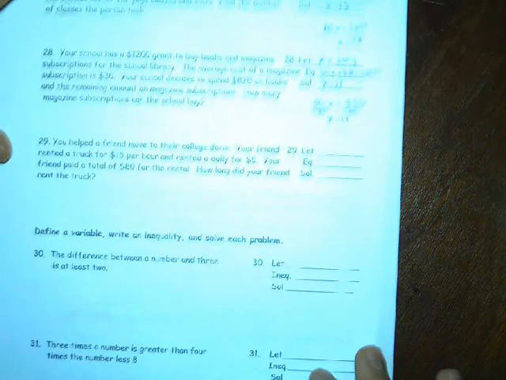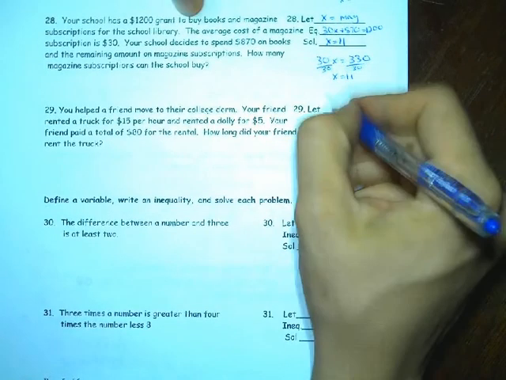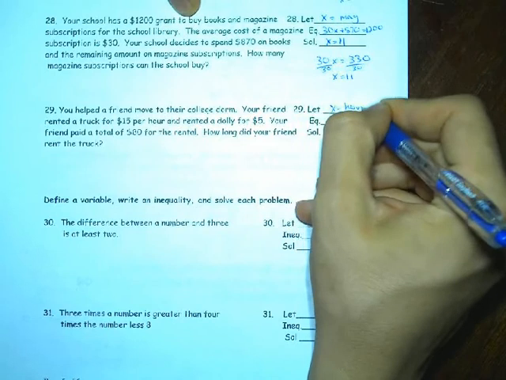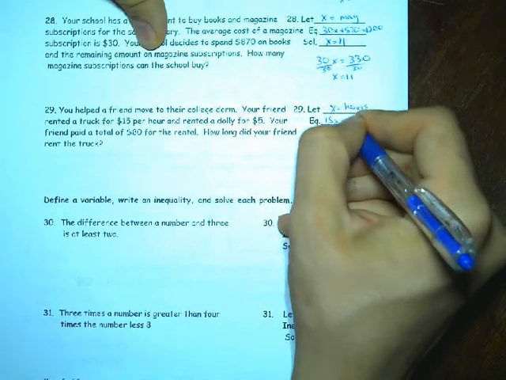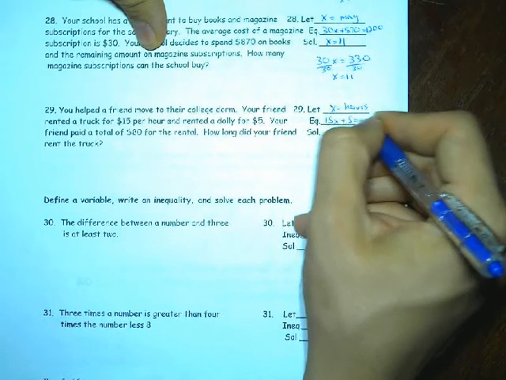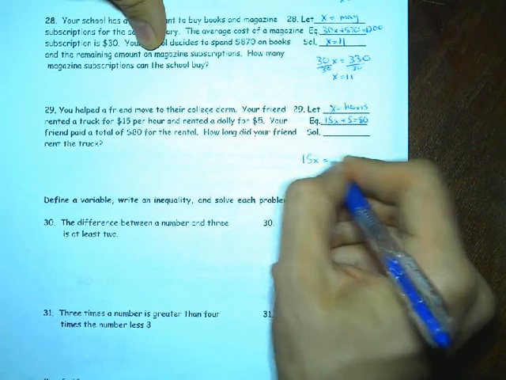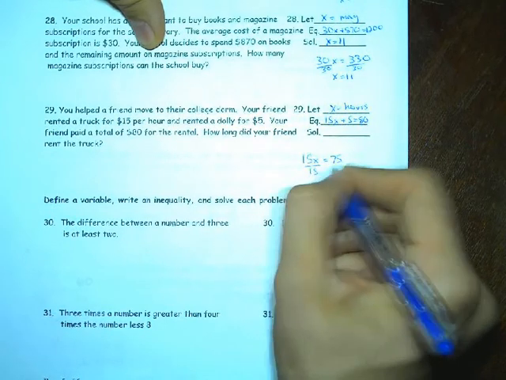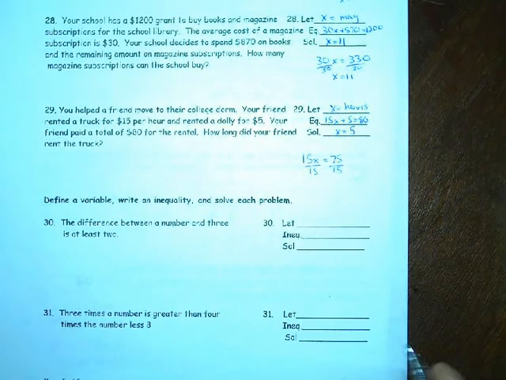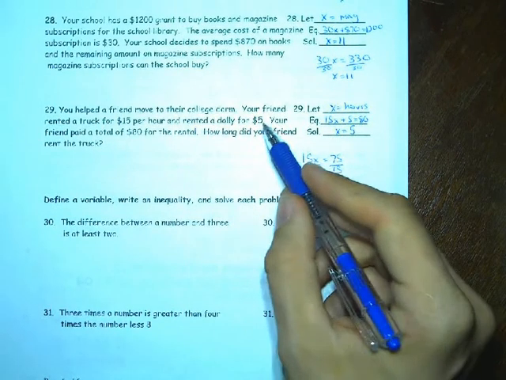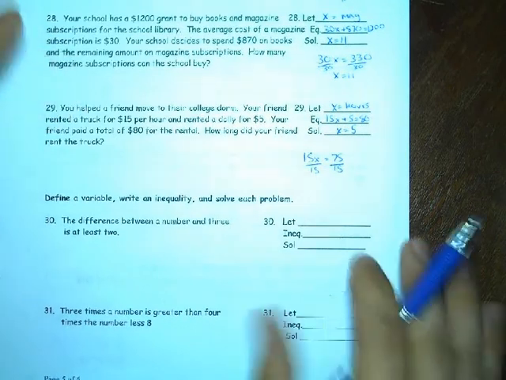Next problem. We're moving dorms. X is going to be my number of hours. I've got $15 per hour plus a $5 dolly rental, and I spent $80. So if I subtract the 5 from both sides, 15x is going to be 75. Divide by 15, and x will be 5. Remember, the dolly, you only have to pay $5 to get the dolly, and then you just give it back. So we'll not have an x next to it.